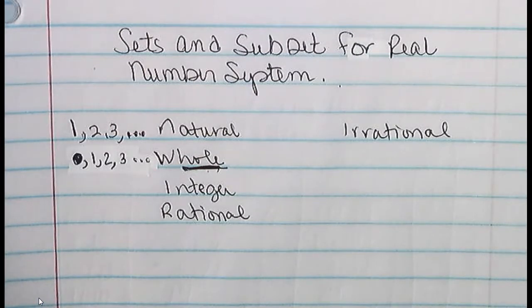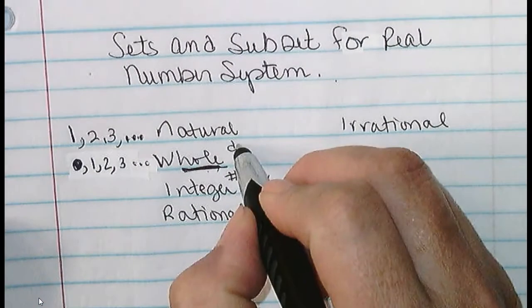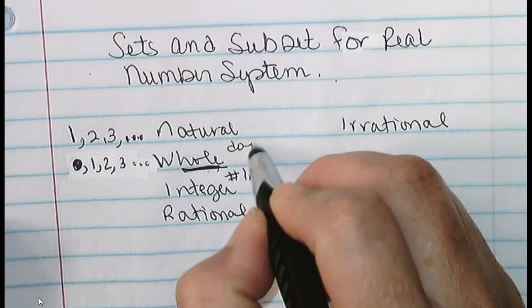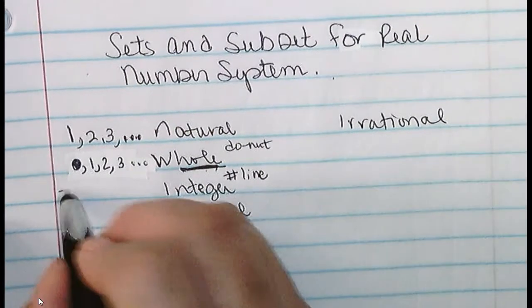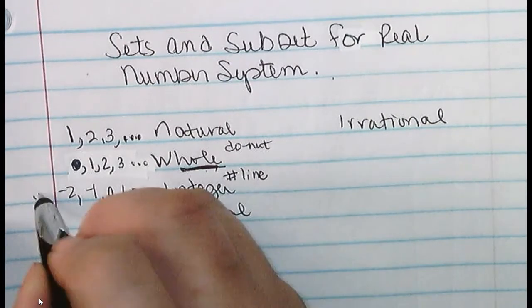What about integers? What's an integer? Me personally, I see that as a number line. So I'm thinking number line. And that was a donut. So wouldn't that be -2, -1, zeros, ones, twos, and all those numbers on each side? For sure.